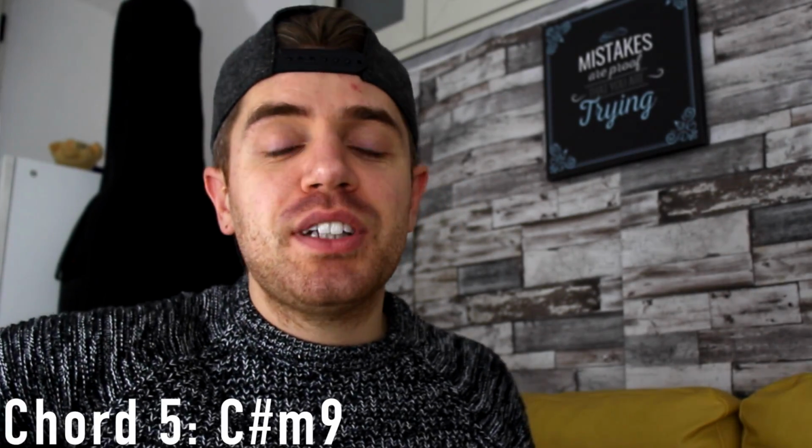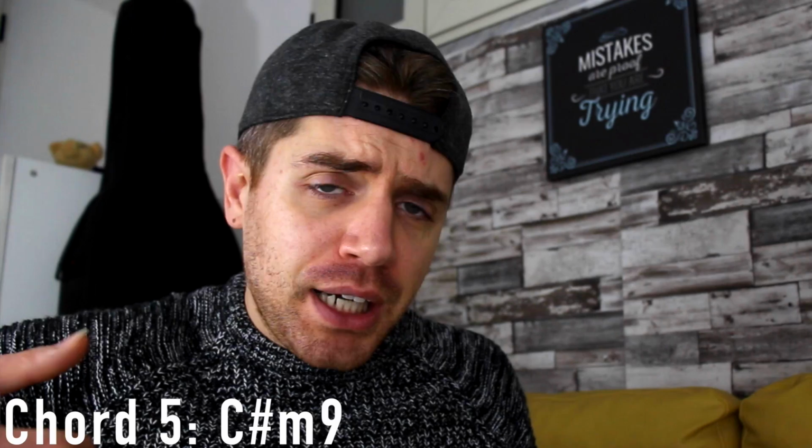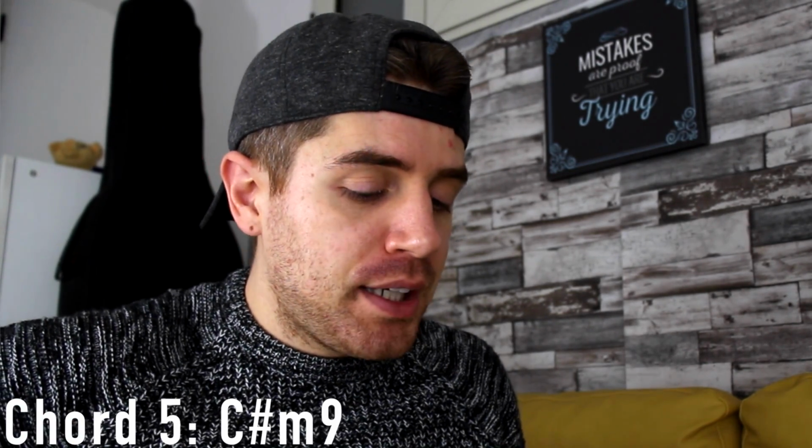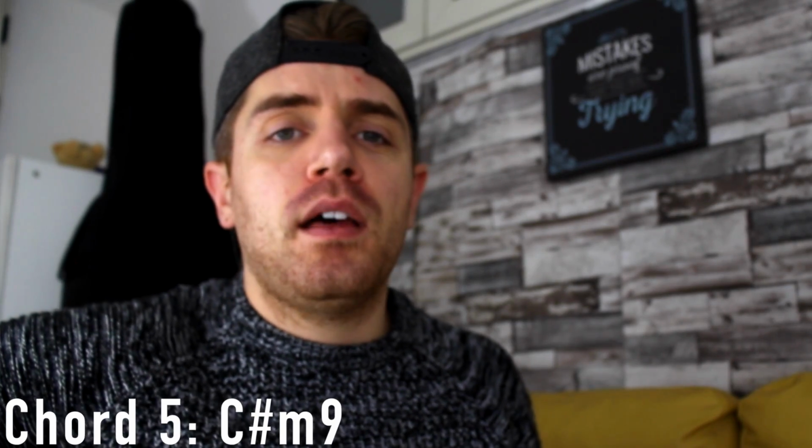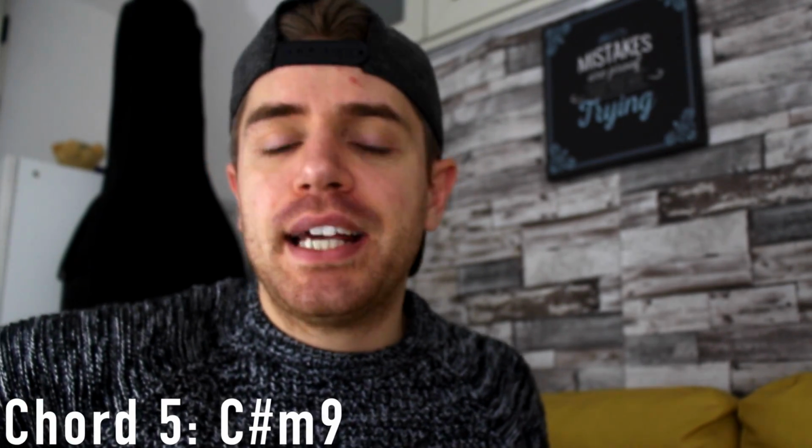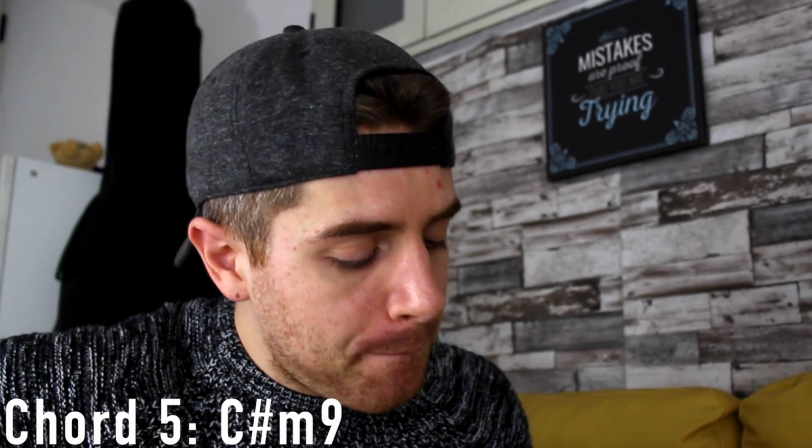Alright guys, the last chord in C sharp minor, one of my favorite keys. And we're actually going to play a positive emotional chord because emotional can also be something positive. It doesn't necessarily have to be something sad or melancholic. And this chord progression is really beautiful because we're going to be playing the C sharp minor 9 chord, which is this one.